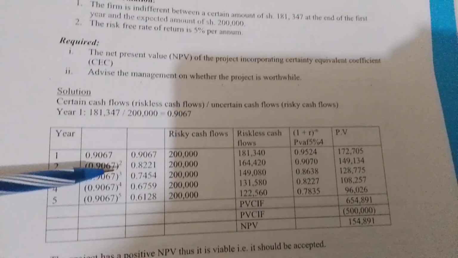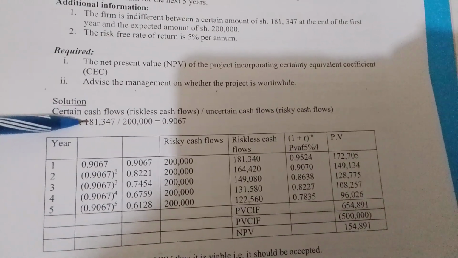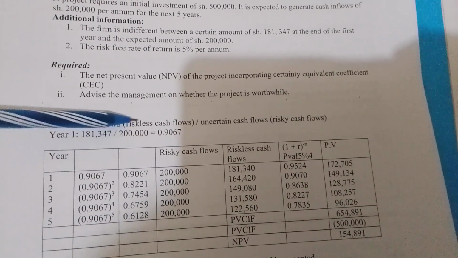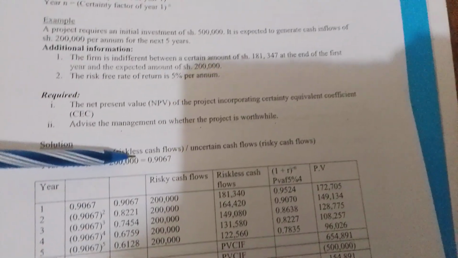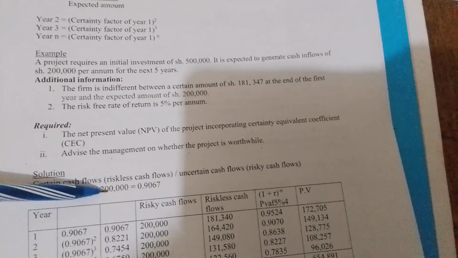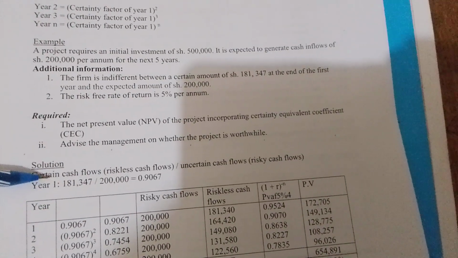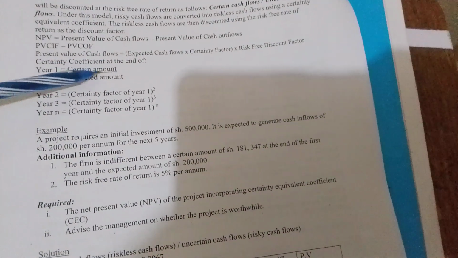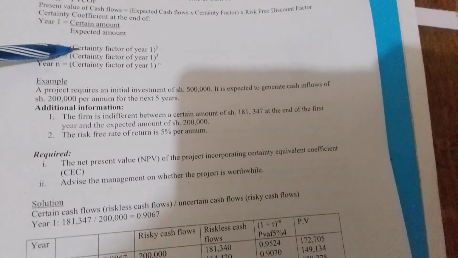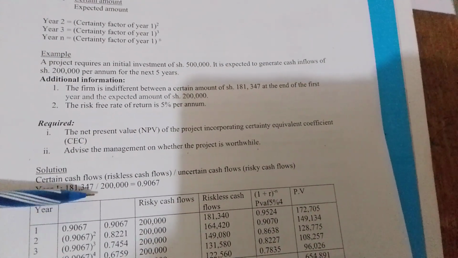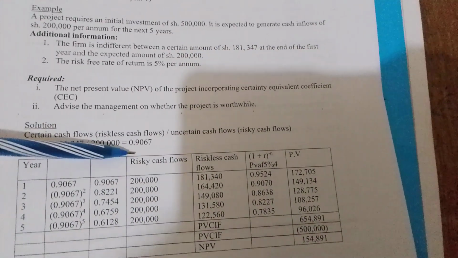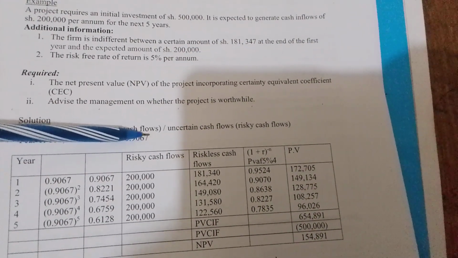So we will come here, you are taking 181,347 divided by 200,000. The 200,000 is the risk because we are not certain whether we will generate this 200,000. So you divide, as you have shown here, certain amount divided by expected amount, which means 181,347 divided by 200,000, you get 0.9067. Now this number is quite important.